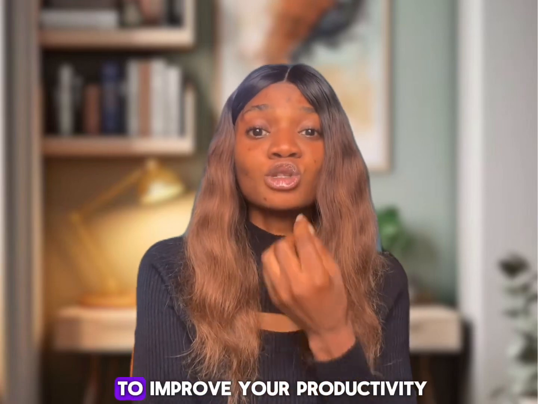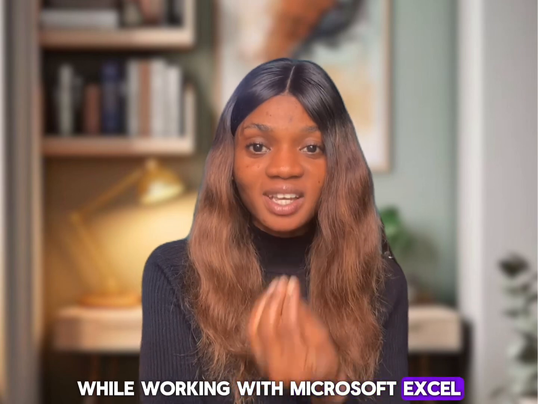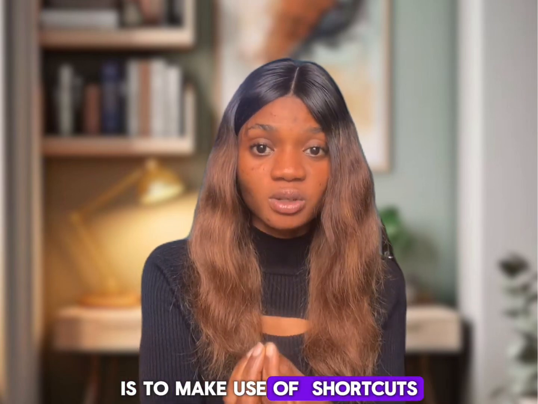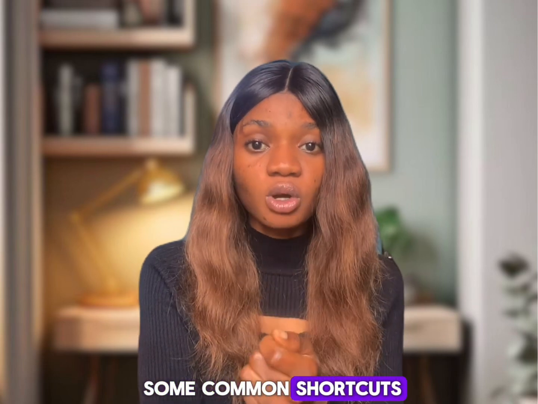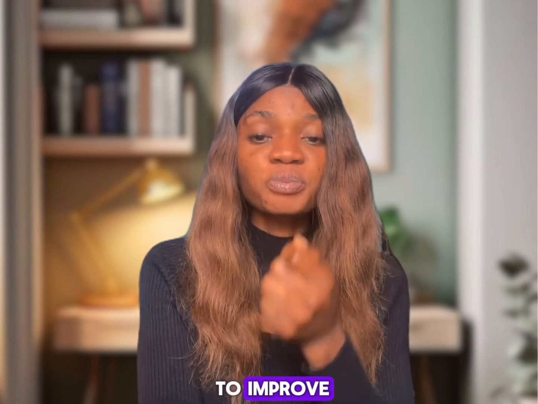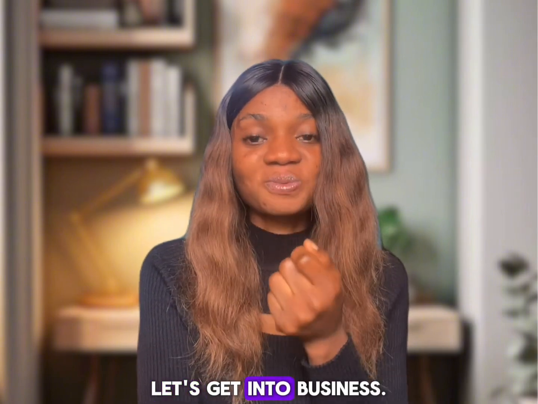One of the ways to improve your productivity while working with Microsoft Excel is to make use of shortcuts. So today in this video, we'll be looking at some common shortcuts that can be used to improve our work here on Microsoft Excel. Let's get into business.